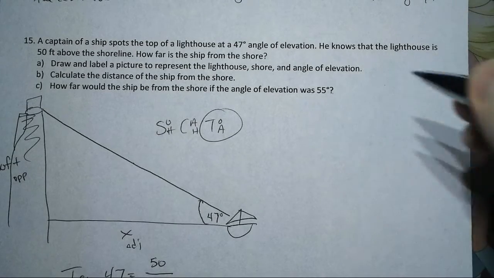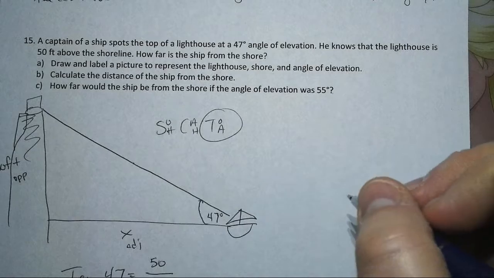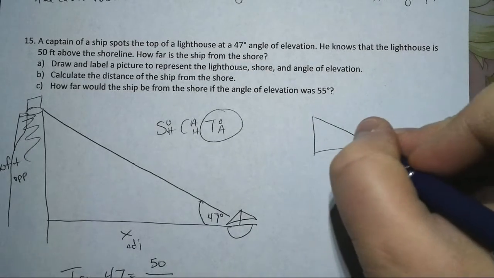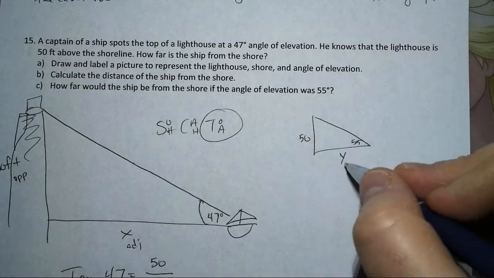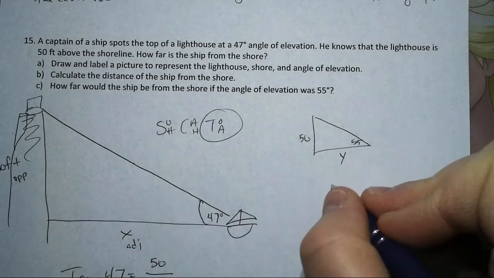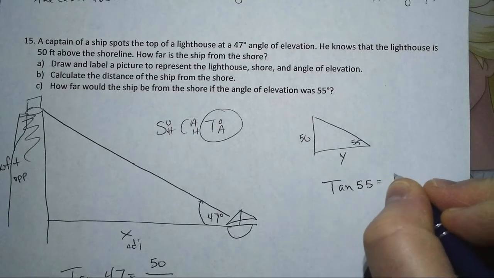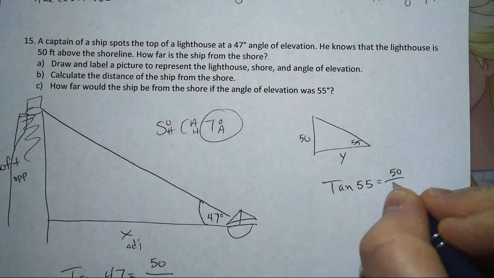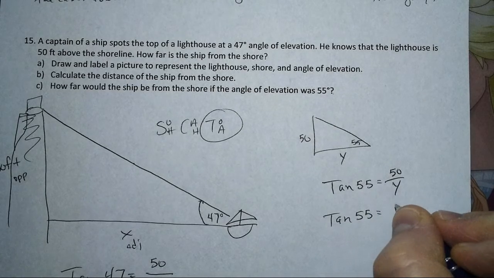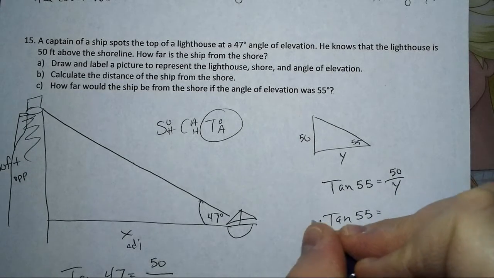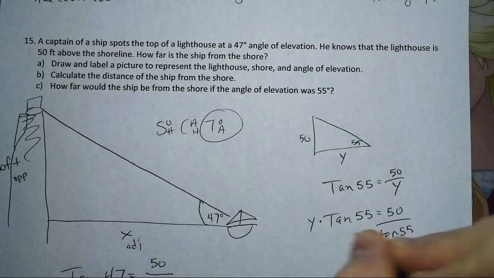It says, what now if it's 55 degrees? So if we change this to 55, we get the same image. This is still 50, but now we want that. So we'll call this y. We've already used x, so don't use the same letter. So once again, we're going to do the tangent of the angle. Now the tangent of 55 is equal to the opposite over the adjacent. So the tangent of 55 times y is equal to 50, and then we just divide by the tangent of 55.